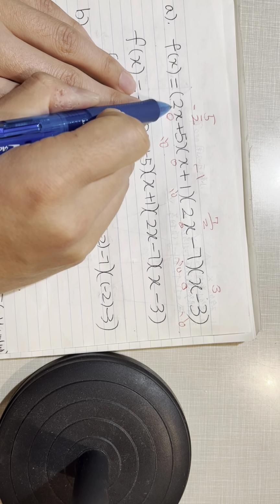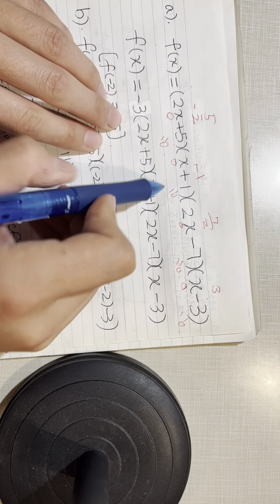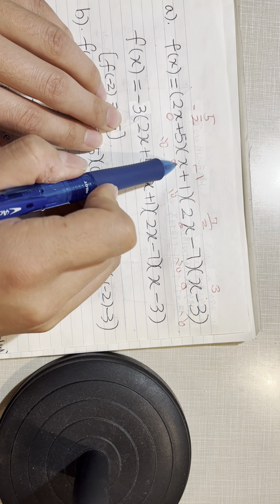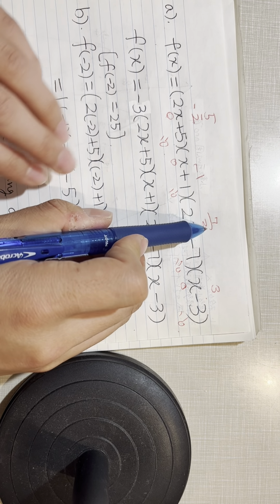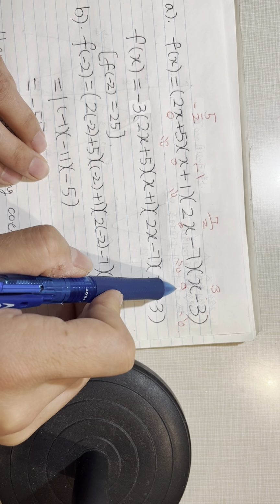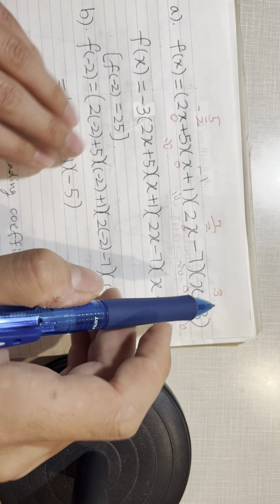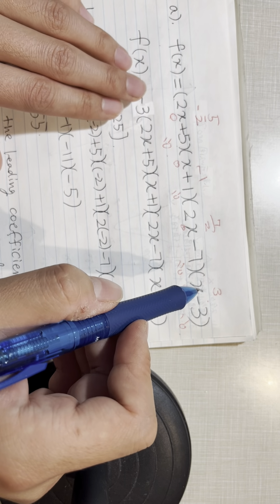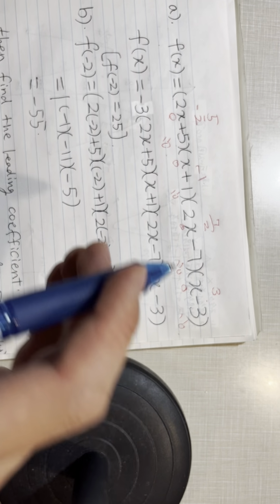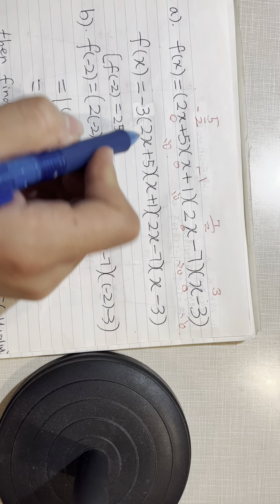For the first one, x equals -5/2, the next one x equals -1, then x equals 7/2, and then x equals 3. So it matches the conditions for this function.